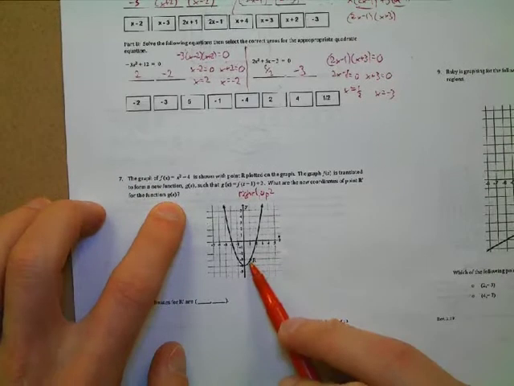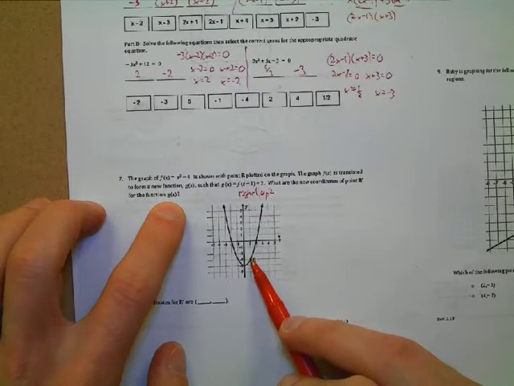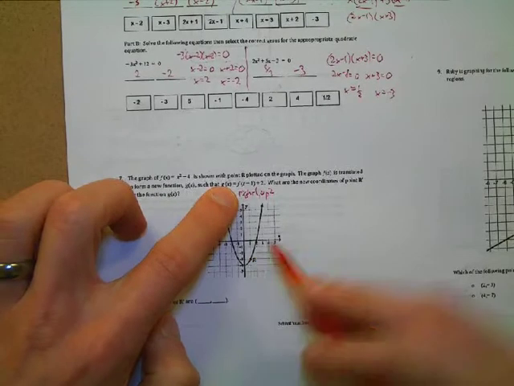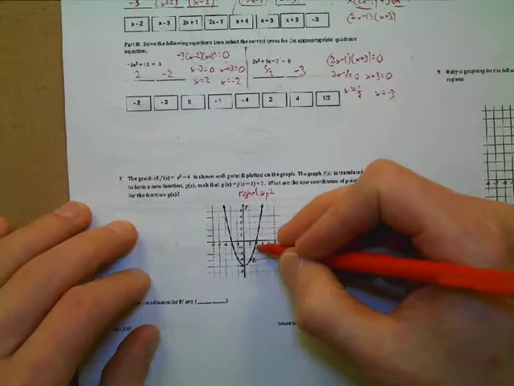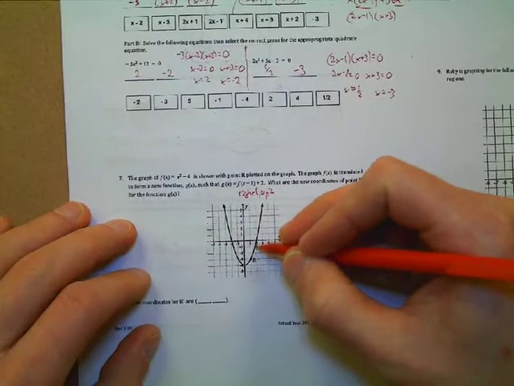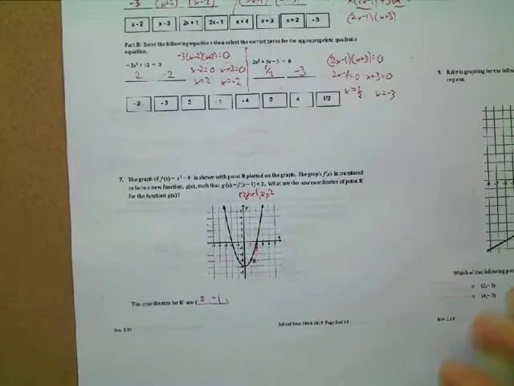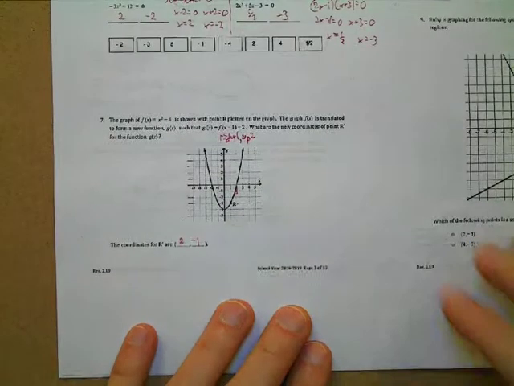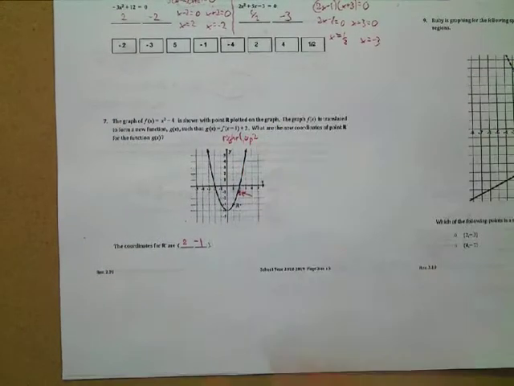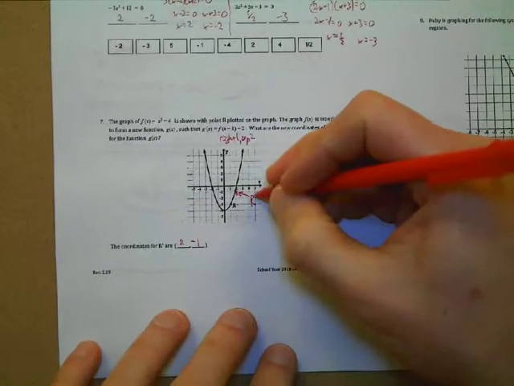So here's R on the original function f. We're going to now shift it to see where it's going to end up for g. So we're going to go right 1 and then up 2. And there's our new coordinate right there at 2, negative 1. Okay, 2, negative 1. That's our new point right there, R prime. Okay. Moving on.